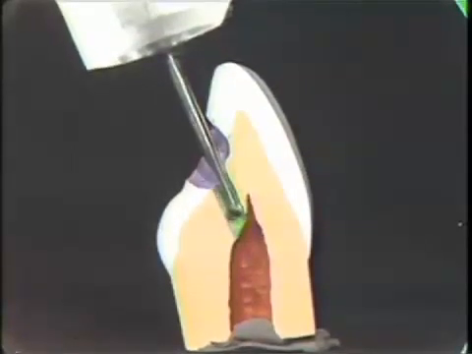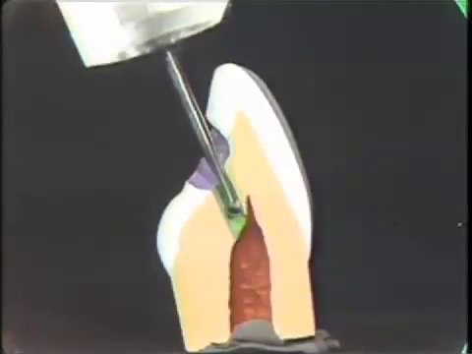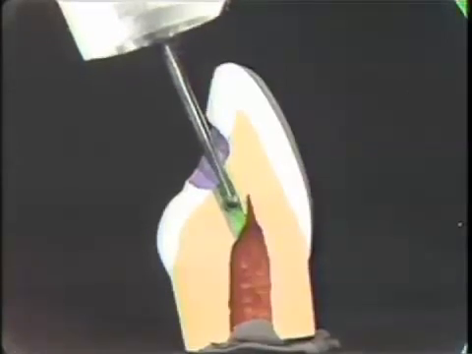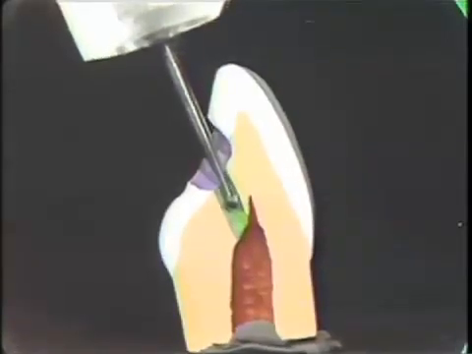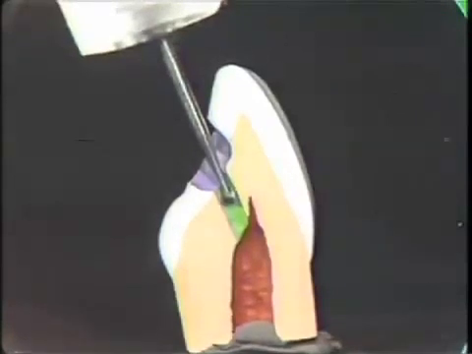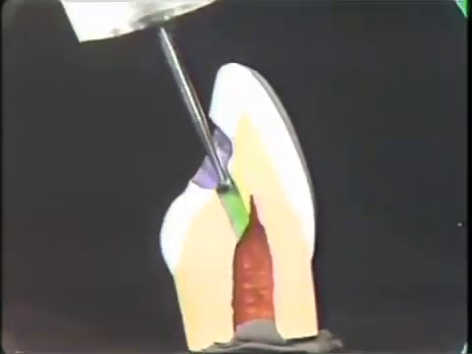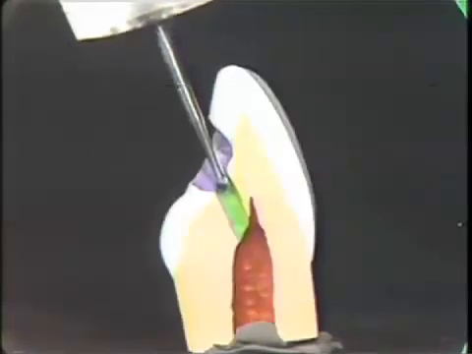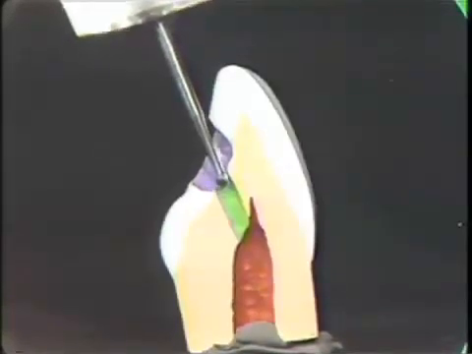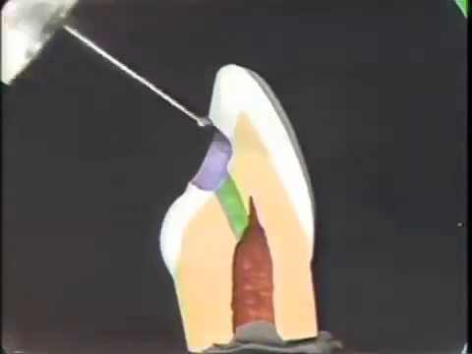Now, if you have the proper angulation in this step, it's almost impossible to miss the pulp chamber. You have to keep the head of the handpiece tucked over the incisal edge of the tooth. Now, there are two ways where people get in trouble in this step. One is to start off in the wrong angulation.